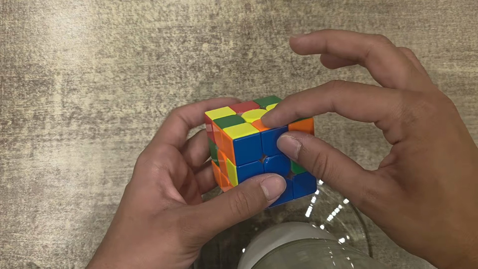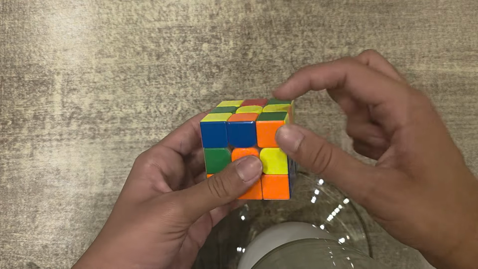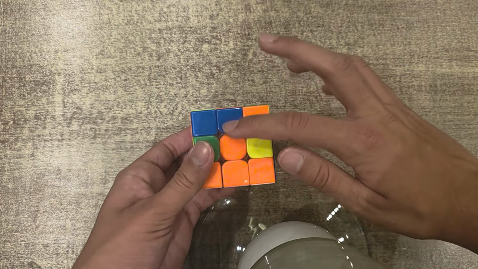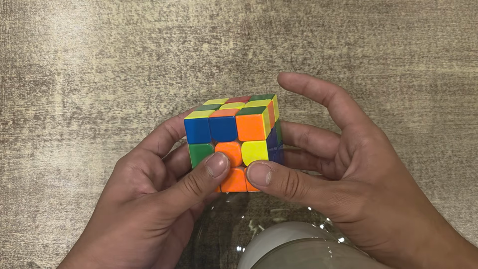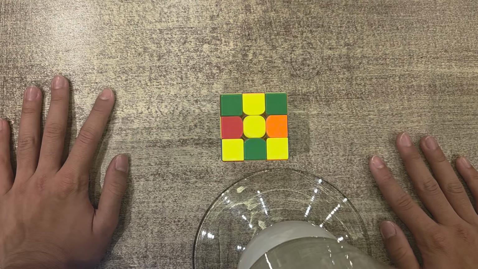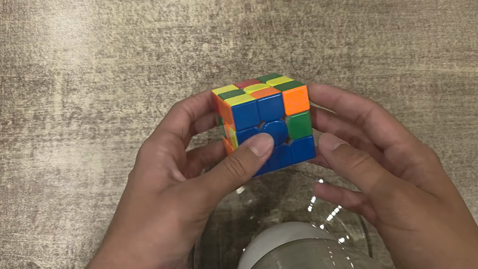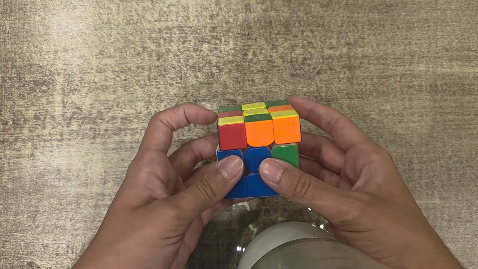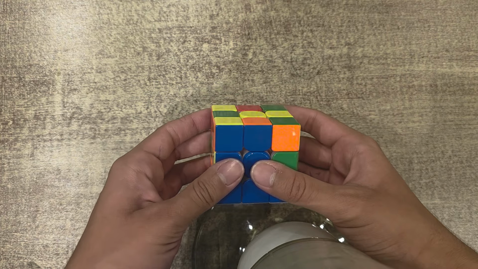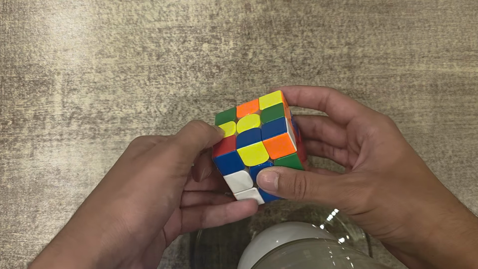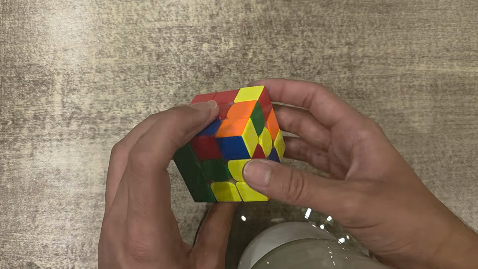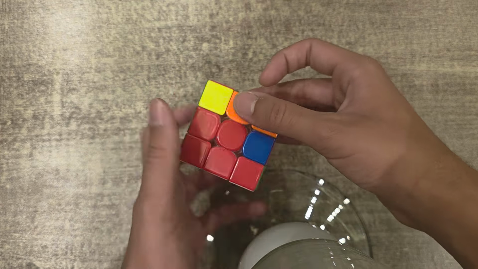Now I'm going to choose this one, for example. I look at this, see that it goes here, as you can see, and this front sticker is not matching with the front center. So what I'm going to do is check if it matches with the right center. If this matches with the right center, we are going to rotate to that side, do a U prime, just hold from this angle and perform the algorithm of case 2. Rotate, insert.